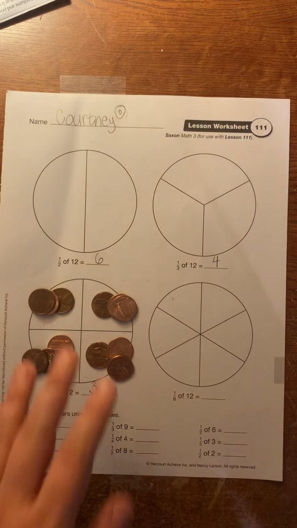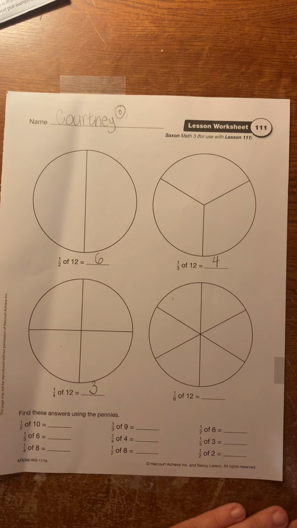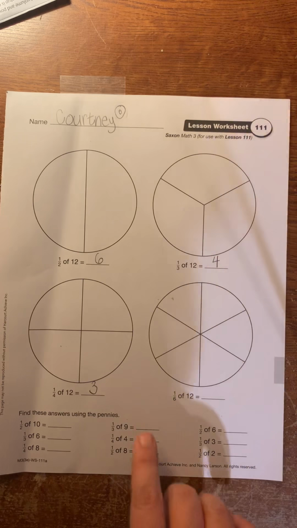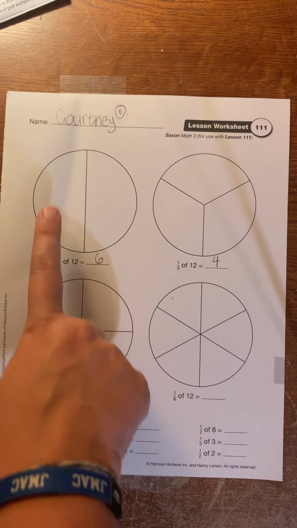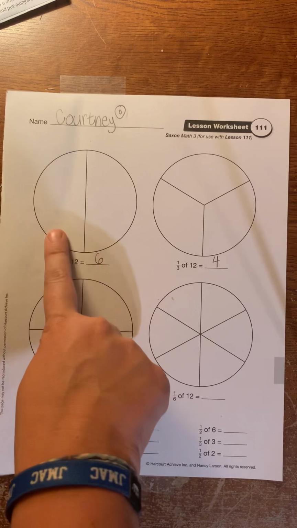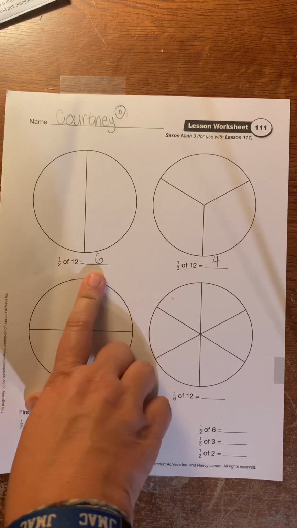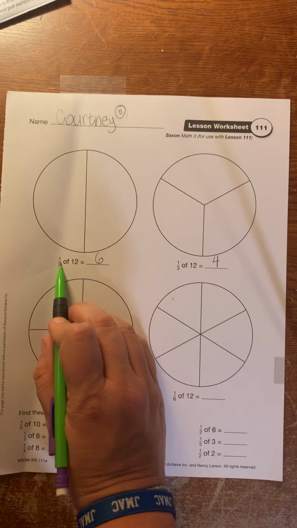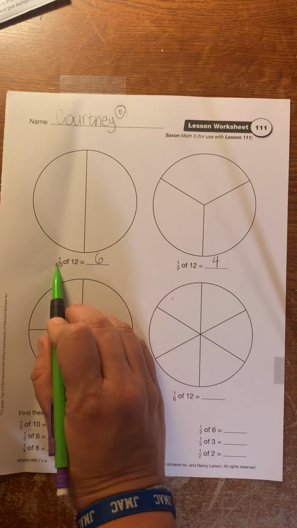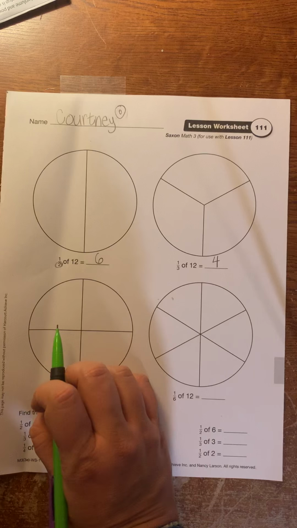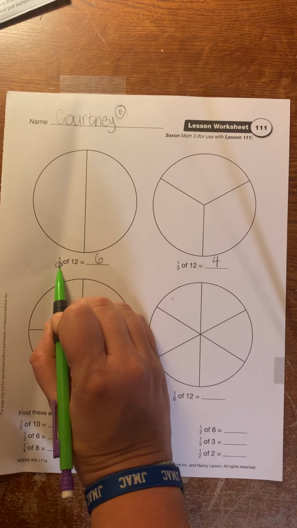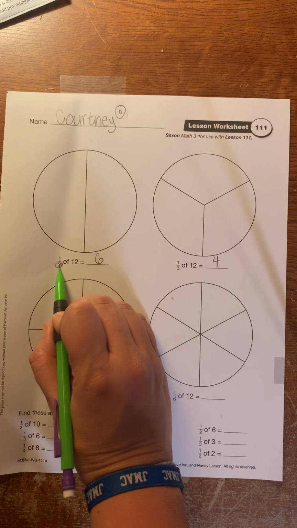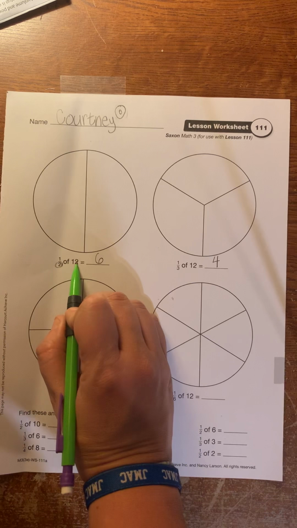Now, let me show you something that I've noticed about these that we've done so far. Sure, we could go back and forth 1, 2, 3, 4, 5, 6, 7, 8, 9, 10, 11, 12 to figure out that there were 6. Another way you can do this is by thinking, look at your number on the bottom, which is called your denominator, okay? And I want you to think, how many 2s does it take, or how many times do you skip count by 2 to get to 12?